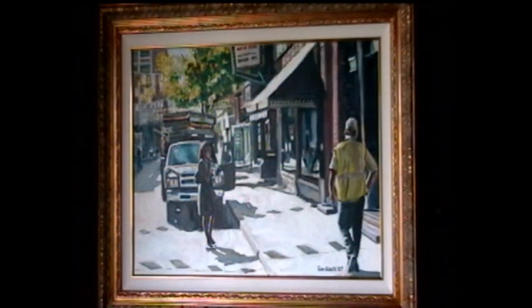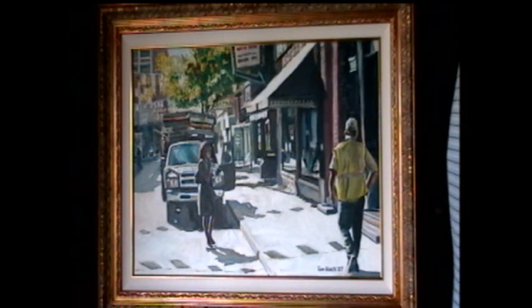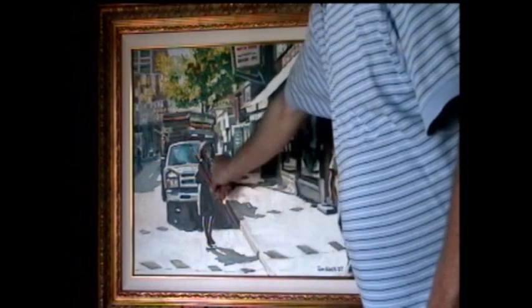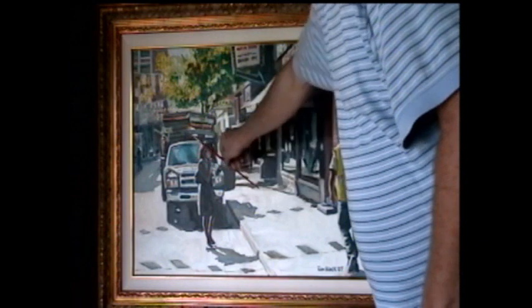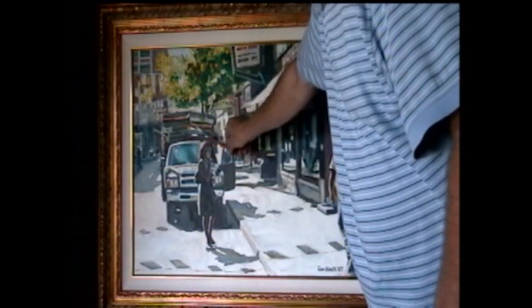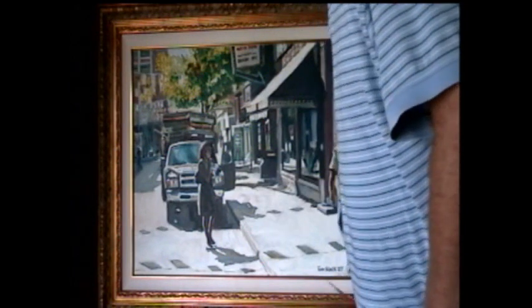I love to do street scenes with people, vehicles, cars, trucks, and whatever. One of the things I love about it is the way that it does give a feeling of depth. We have two different types of perspective here. We have linear perspective. This line goes up to here, this line goes to here, this comes here, and we know that the vanishing point is about here. Because of that, it feels like you're walking in.